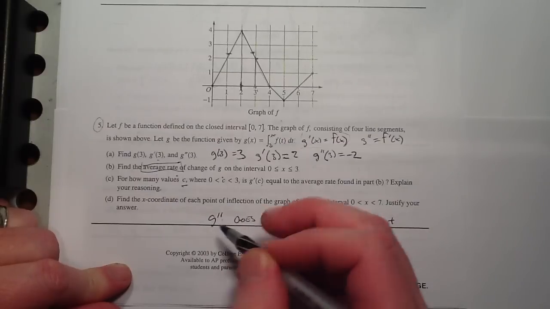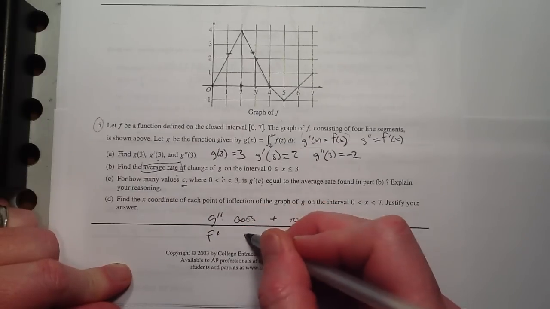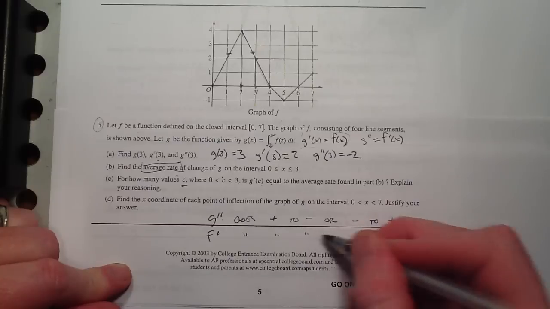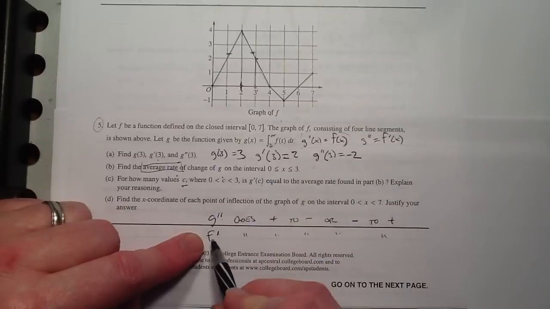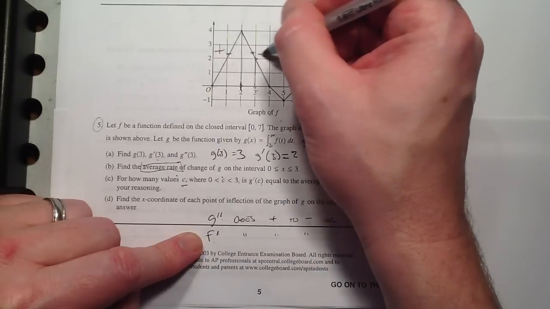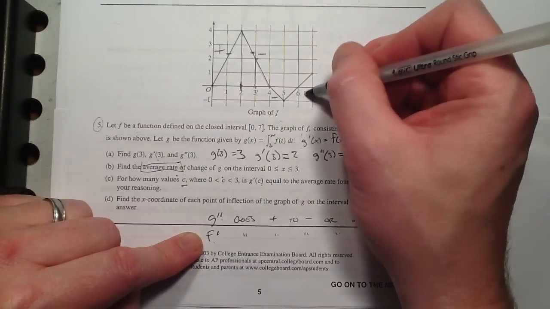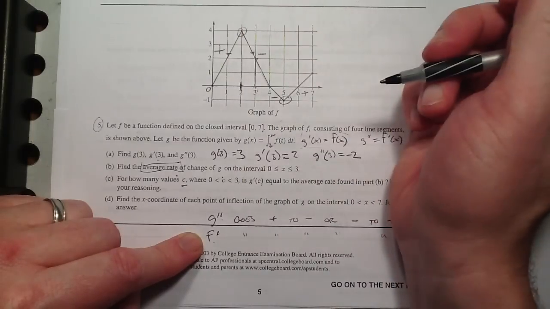And the second derivative of the g function is the derivative of this. So where does the derivative of this go from positive to negative or negative to positive? Well, here's positive to negative, negative, positive. So it looks like it happens here and here. Again, it's the maximums and minimums.